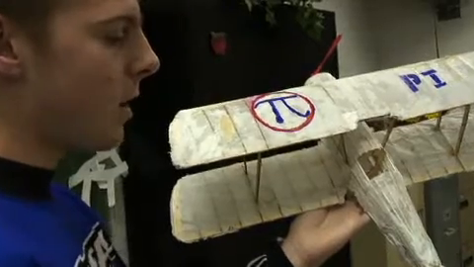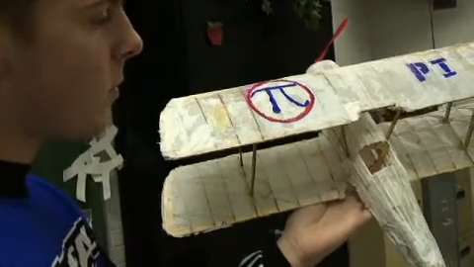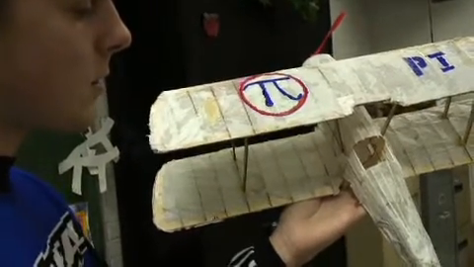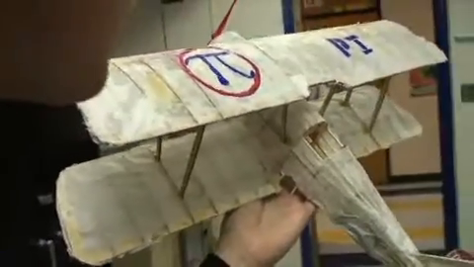This is my pi plane. It's made out of balsa wood and tissue paper, and it takes about 3 or 4 weeks to make, and you basically just lay it out on a piece of paper and cut it all out and then glue it together, and that's your plane.